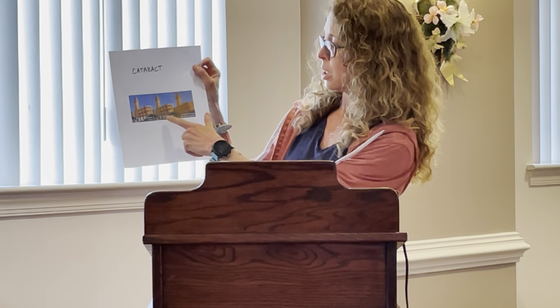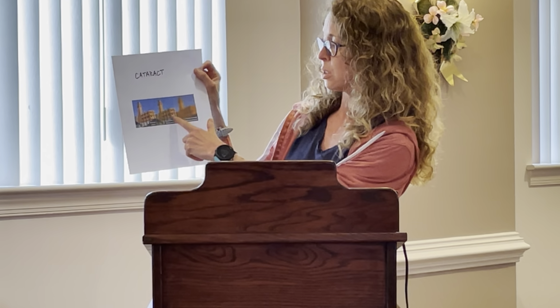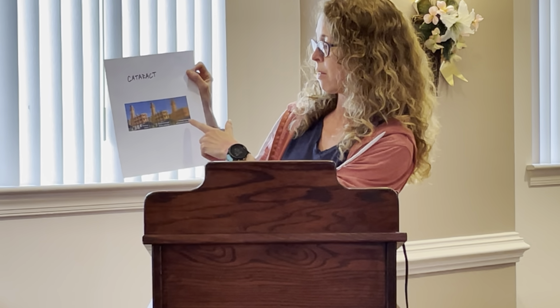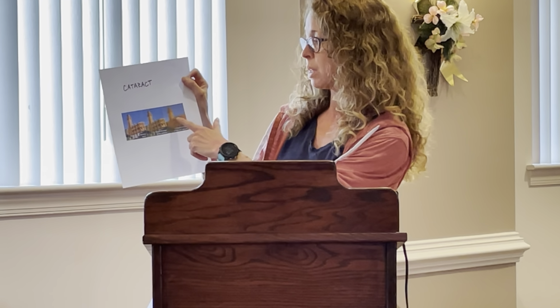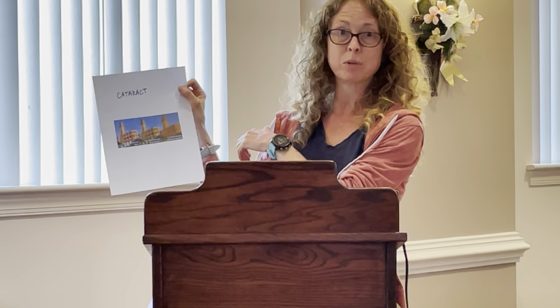With cataracts, you get cloudy vision. This is normal vision, and as the cataract progresses, this would be an early cataract, and then this would be the later stages where you're really not able to see any details at all.